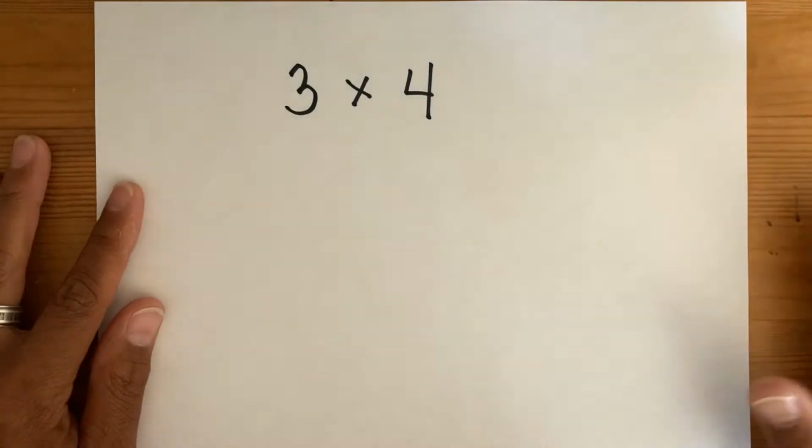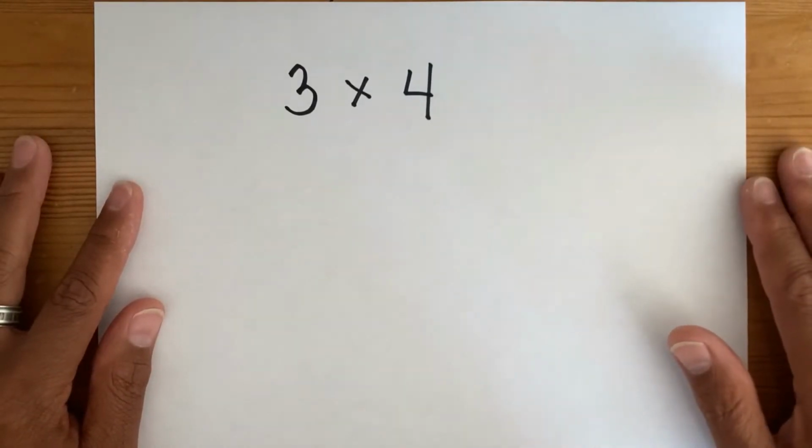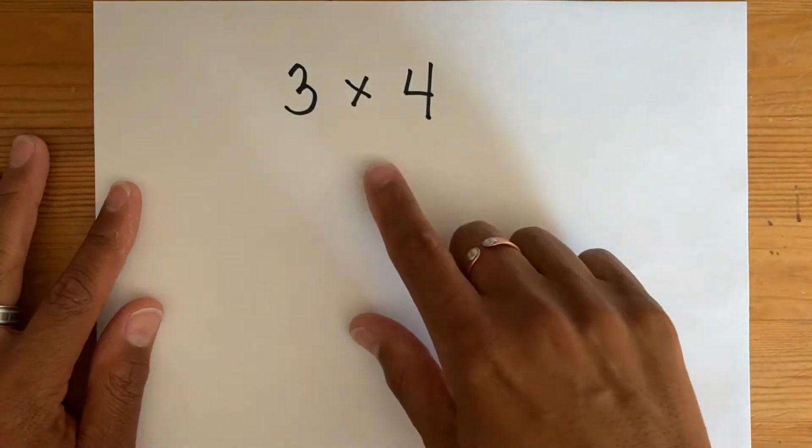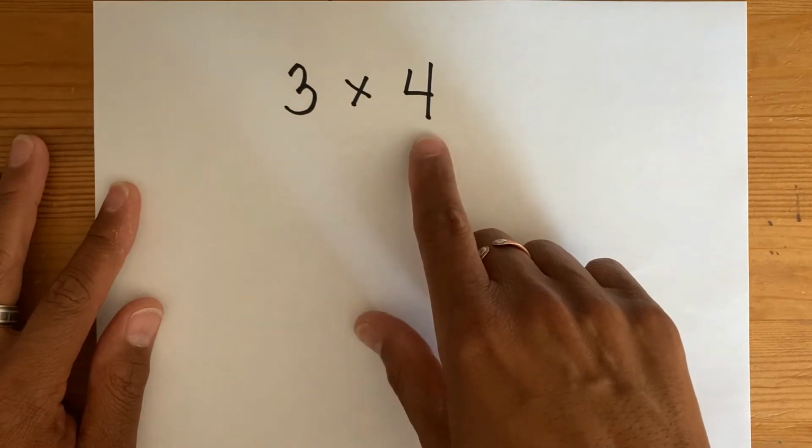Today we're going to do a lesson, and we're going to answer the question, what is multiplication? Let's get started. Today we're going to be thinking about the question, what is multiplication? So let's start off with this problem here. This problem is 3 times 4.